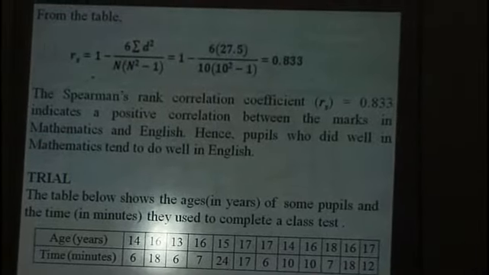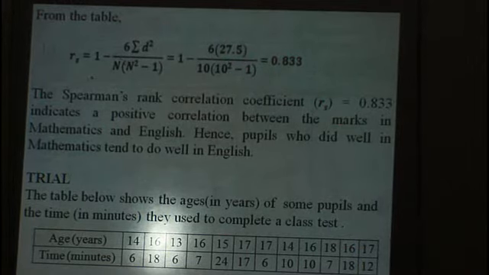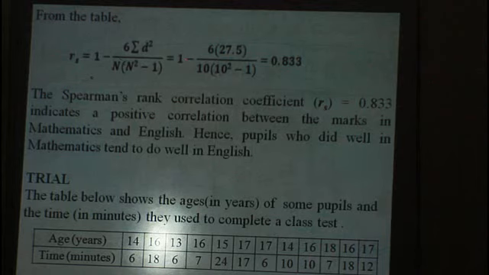Substituting into the formula, it will be 1 minus 6 times 27.5 all divided by 10 times (10 squared minus 1), and you end up getting 0.833, which is positive.